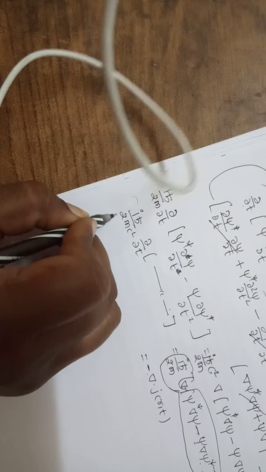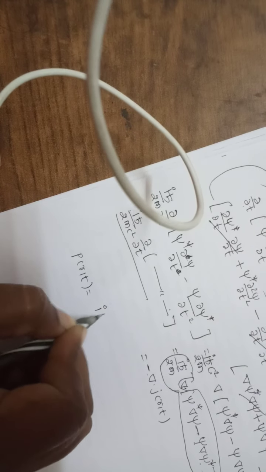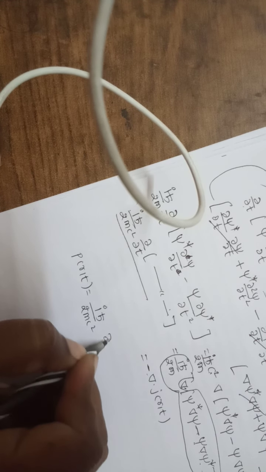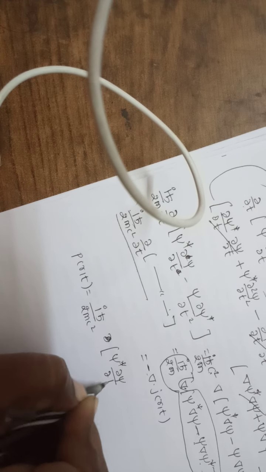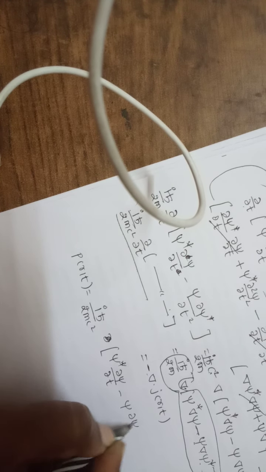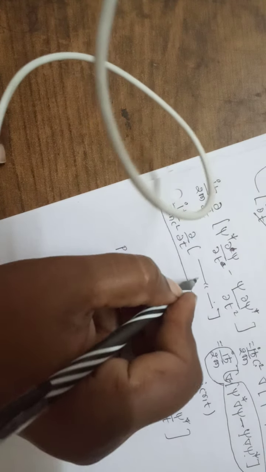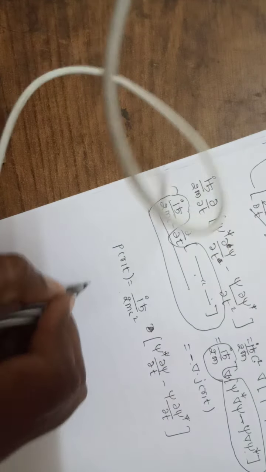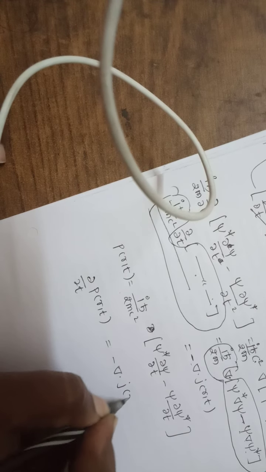Next, the term p of r,t is equal to i h cross by 2mc square, psi star del psi upon del t minus psi del psi star upon del t. That one is p of r,t. If we write p of r,t here, that whole term becomes p of r,t. Then del by del t of p of r,t is equal to minus del dot j of r,t.